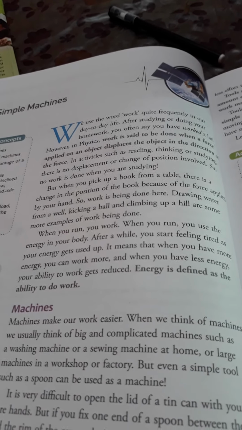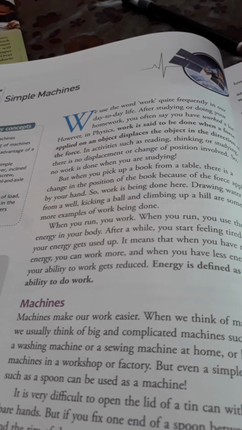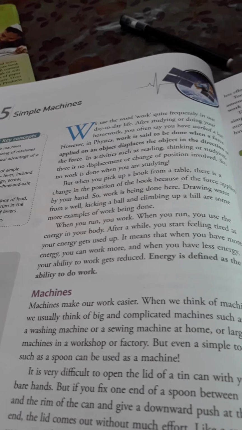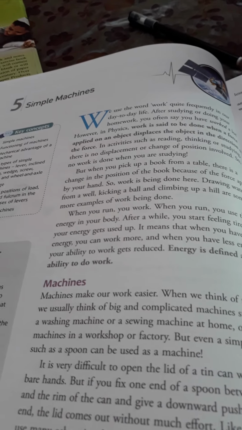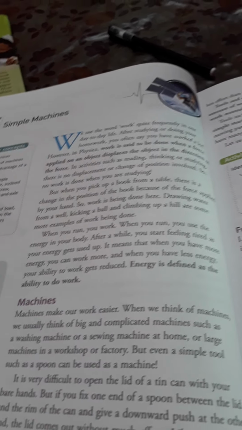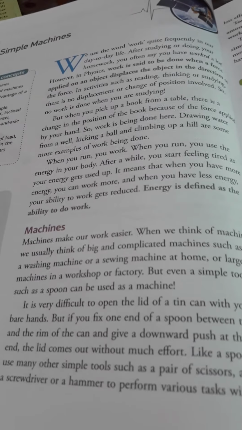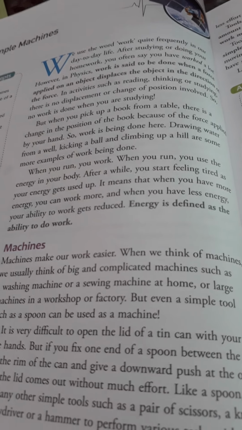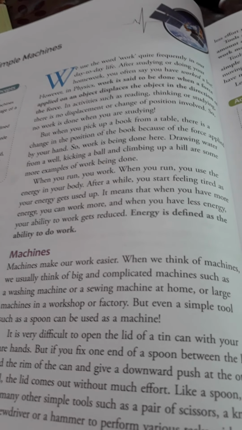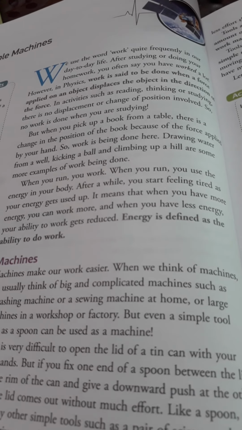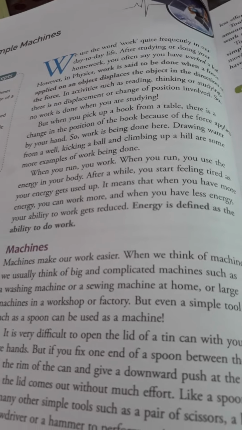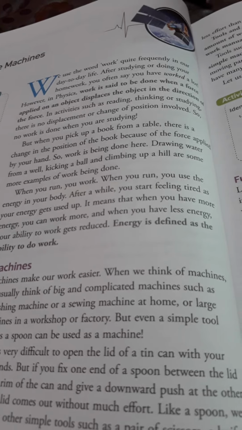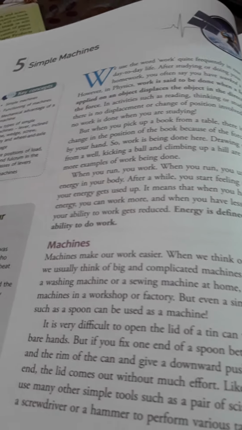Machines can be classified into two types. Some machines are in the simple machine category and some are in the complex machine category. So what is a simple machine? A simple machine is a tool with a few or no moving parts. Whereas complex machines are made up of two or more simple machines. By using two or more simple machines, we can make a complex machine.